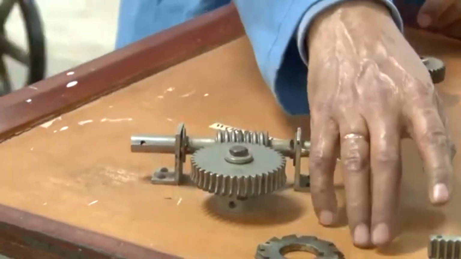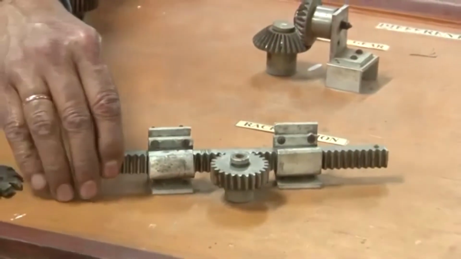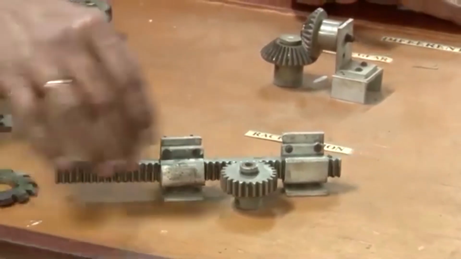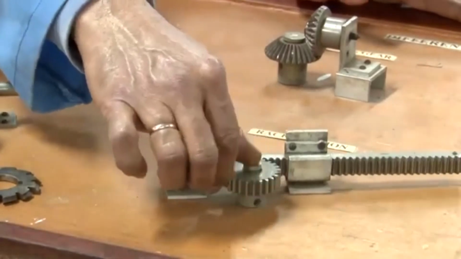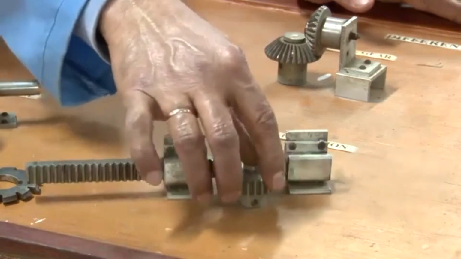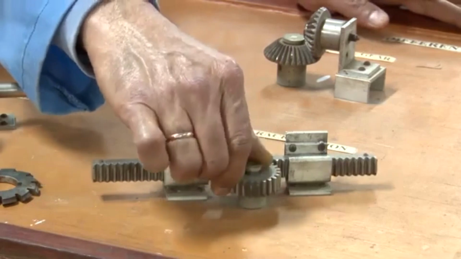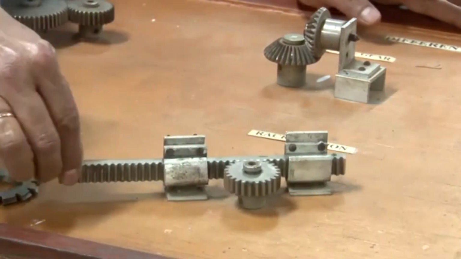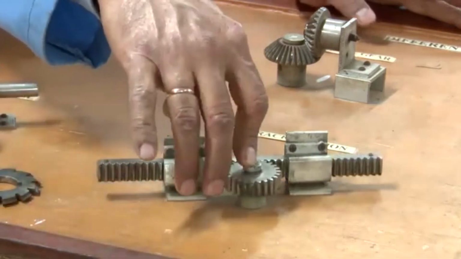Now, this is a mechanism which is called the rack and pinion mechanism. Here also, you can see that either you drive the rack and the pinion is driven, or you drive the pinion and the rack is driven. So, this mechanism is normally used for converting the rotary movement of the pinion to the linear movement of the rack, or for converting the linear movement of the rack to the rotary movement of the pinion.